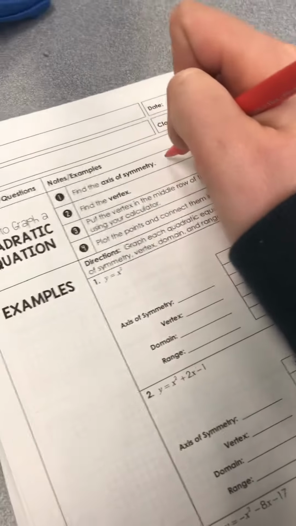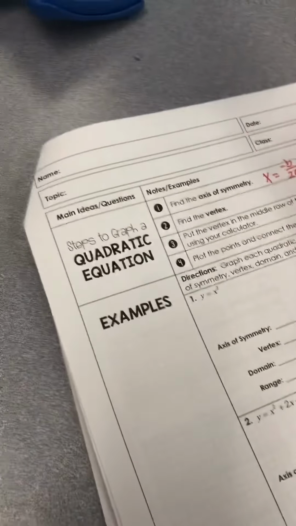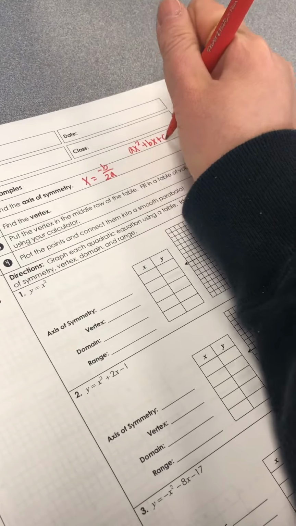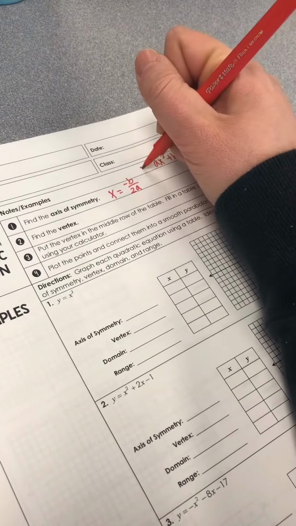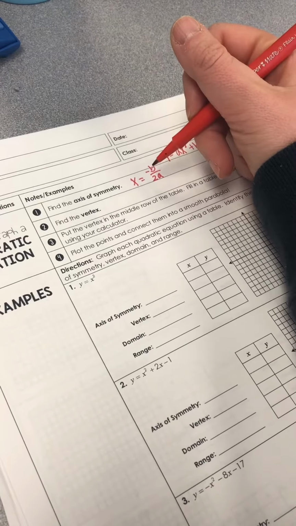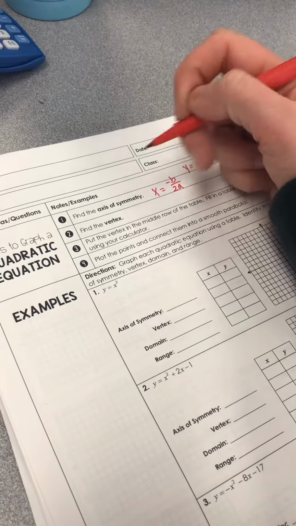So the axis of symmetry we do with x equals negative b over 2a. Remember, this goes with ax squared plus bx plus c. We need that as the standard form, y equals, of the quadratic function. So x equals negative b over 2a, this is what we did yesterday and on Friday, and then we plug that x back in to find the vertex.